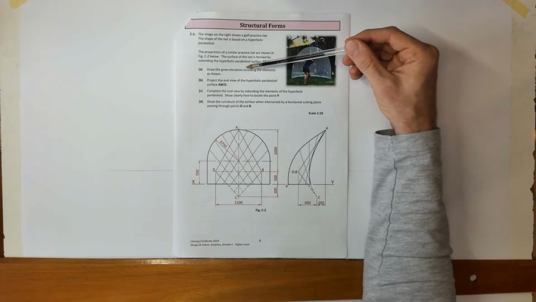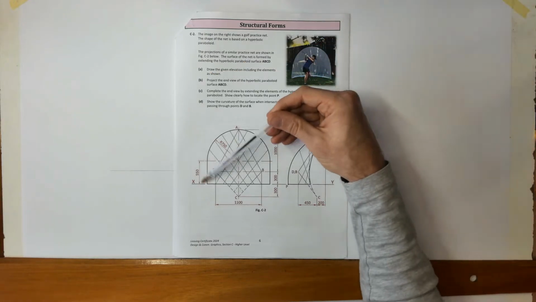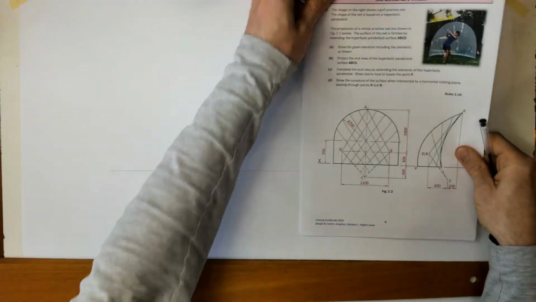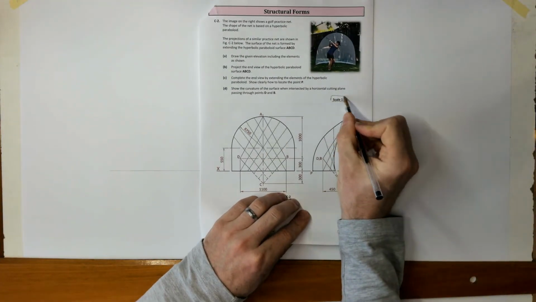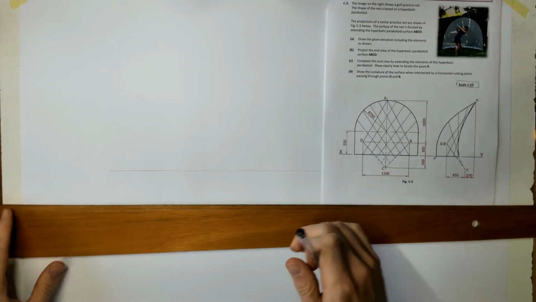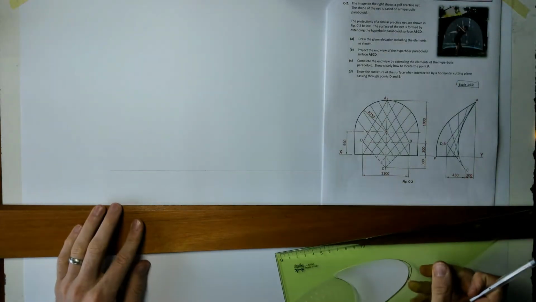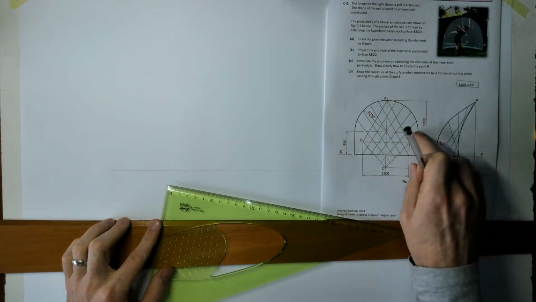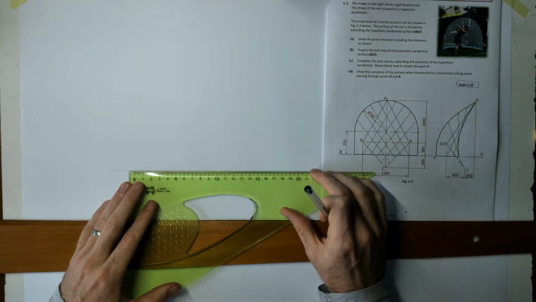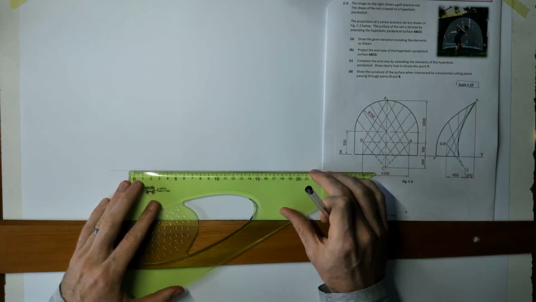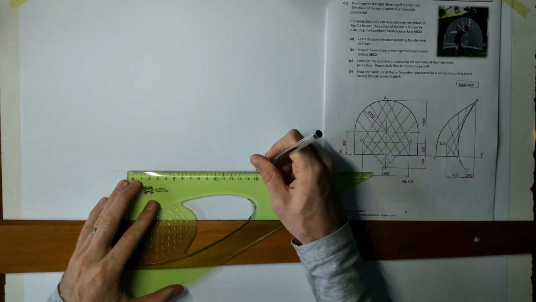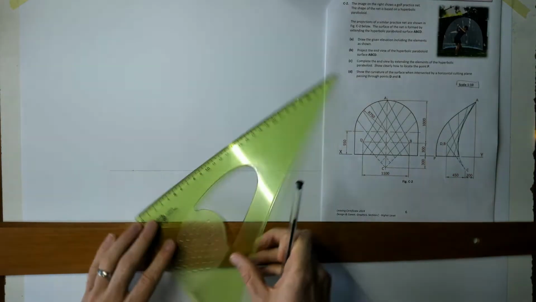So draw the given elevation, including the elements as shown. So draw this bit to begin with. All right, so we've got a scale 1 is to 10. So everything here we're going to divide by 10. Let's start by drawing that base part. So it's radius 75, so 15 across. Mark that off, and 15. And we're going up.